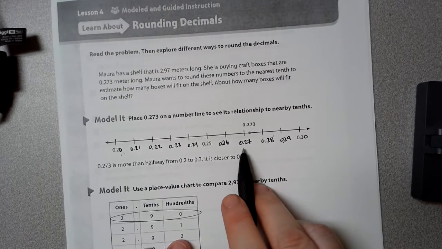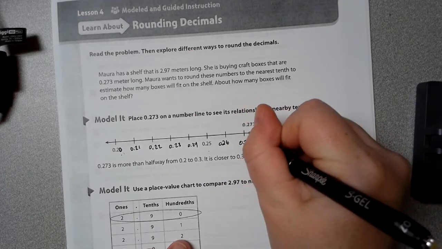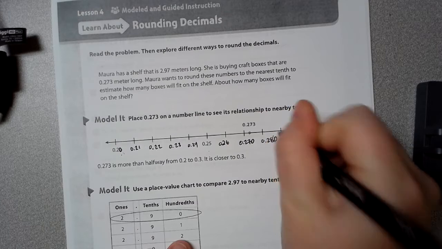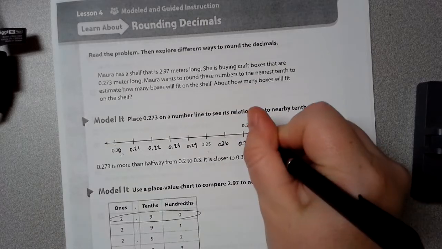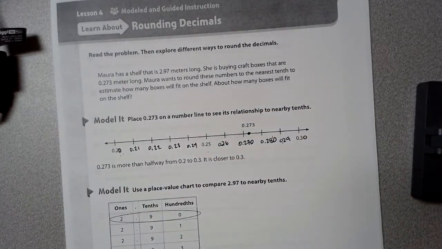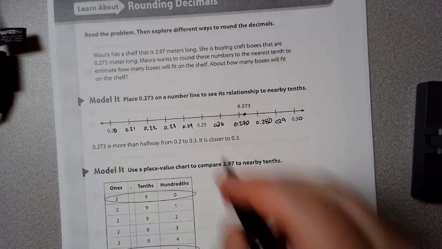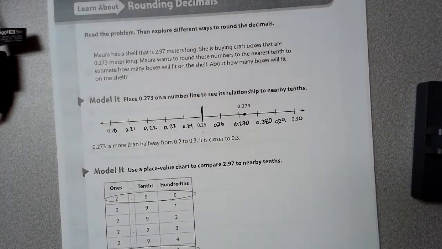All right, and then you're like, well, that has 3 digits. Well, guess what? We can put a 0 right here. So in between 270 thousandths and 280 thousandths, we're going to put the 273 right there where it's rounded. Now this is your halfway mark, okay? So we're going to the nearest tenths.